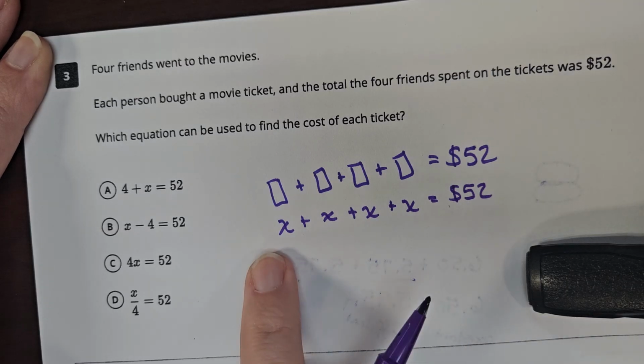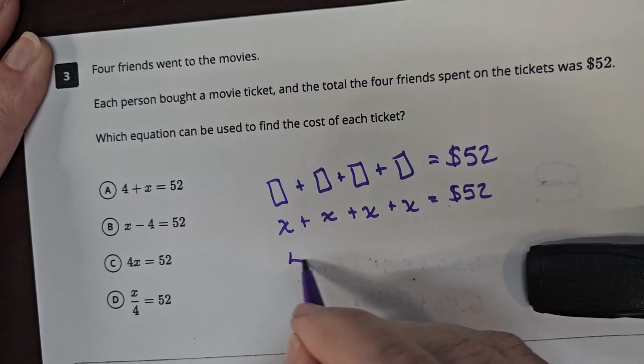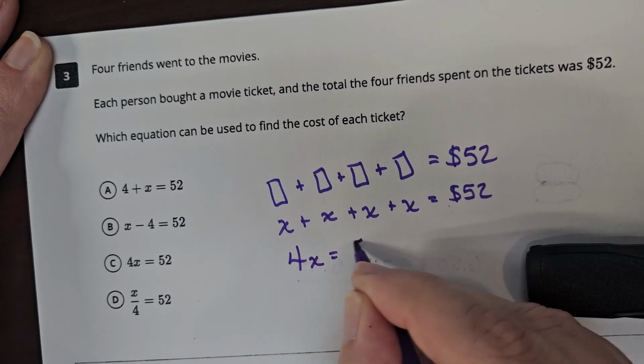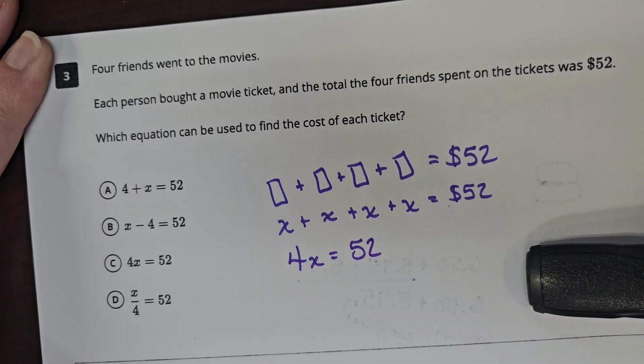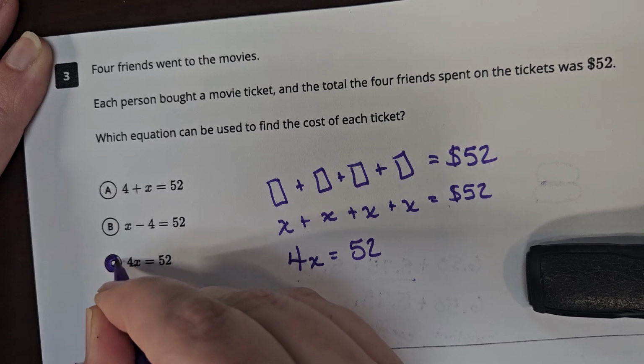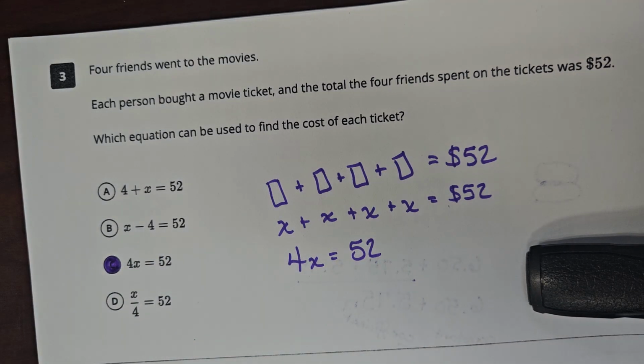Once again, we can combine like terms. So how many X's do we have? 4. 4 what? 4X. That equals 52. Which one matches? Letter C. Number 5.